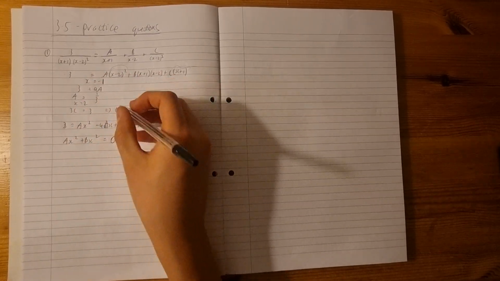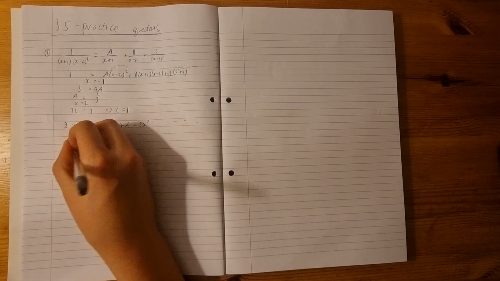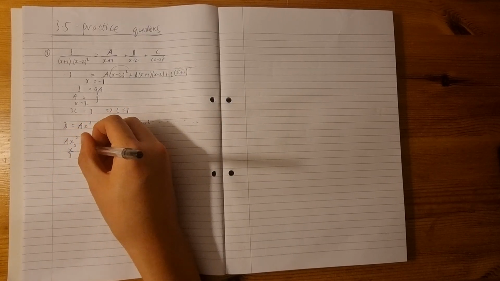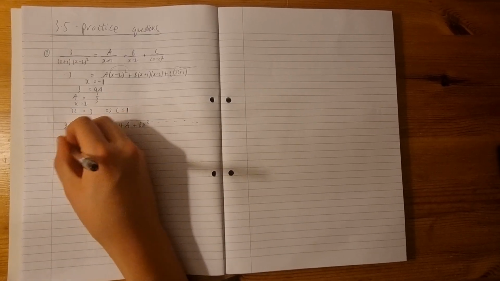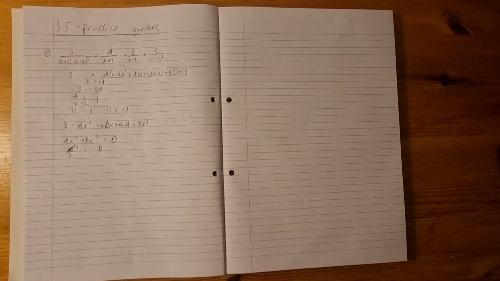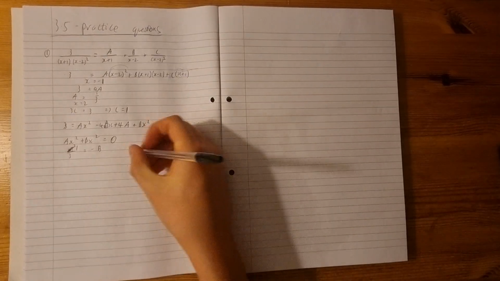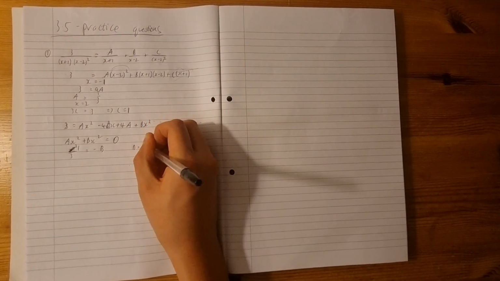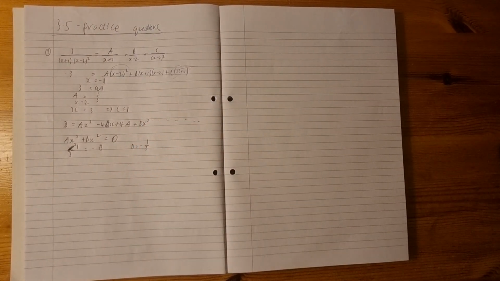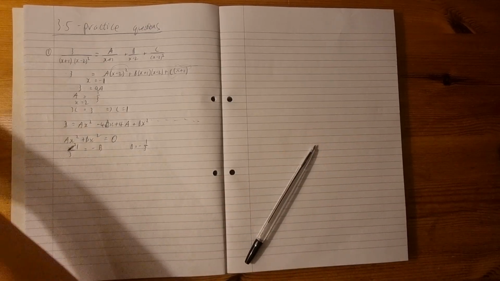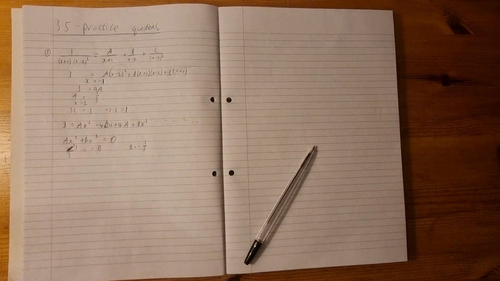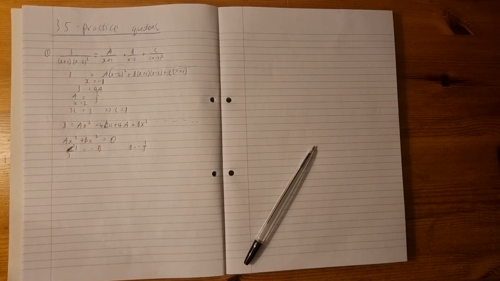But we know A is equal to 1 over 3, so this means that x squared over 3 is equal to negative Bx squared, so these cancel out. So 1 over 3 is equal to negative B, i.e. B is equal to -1/3. So now we've solved for A, B, and C.